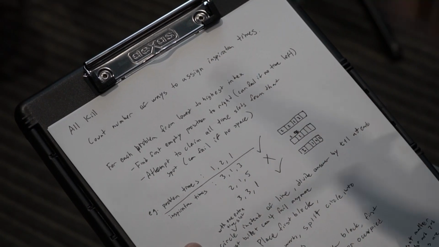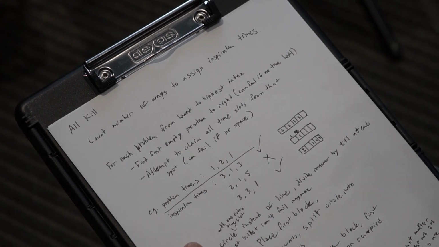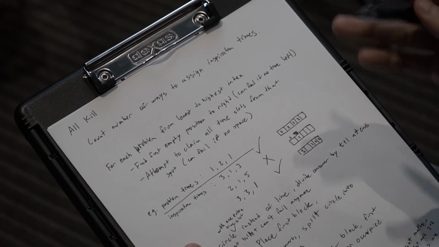Okay, so this problem is all killed. So first, I think the first thing to do is not think about probabilities, but instead think about it as a counting problem. It's a bit easier to think about it as counting the number of ways to assign the inspiration times, like when your friend comes up with the ideas, to each problem. So basically, for each problem, you're coming up with a time between 1 and t on when your friend gets the idea to solve the problem. And that's when you'll code them from there.